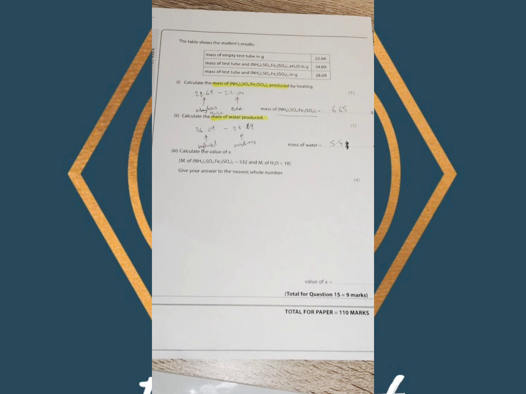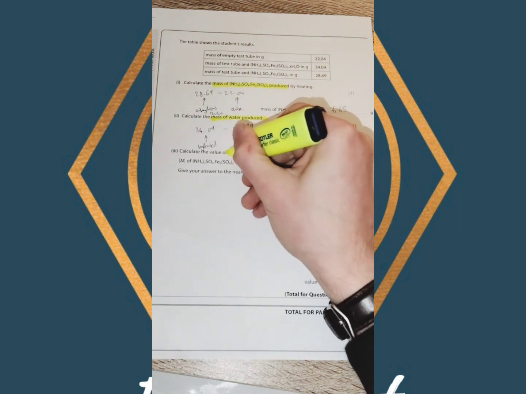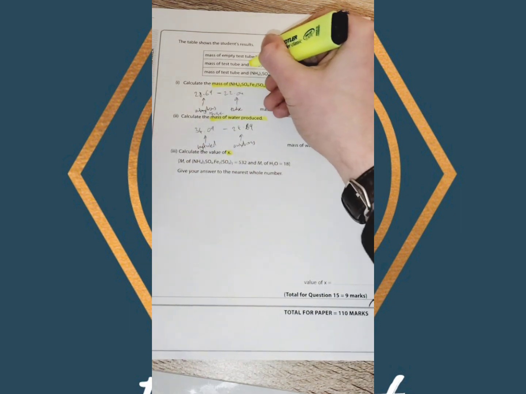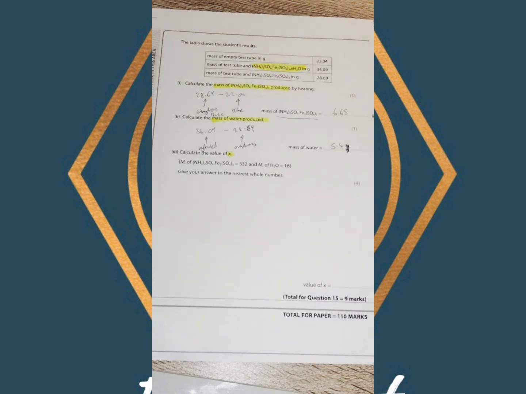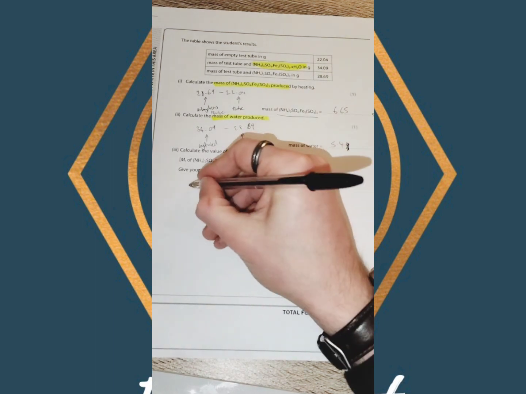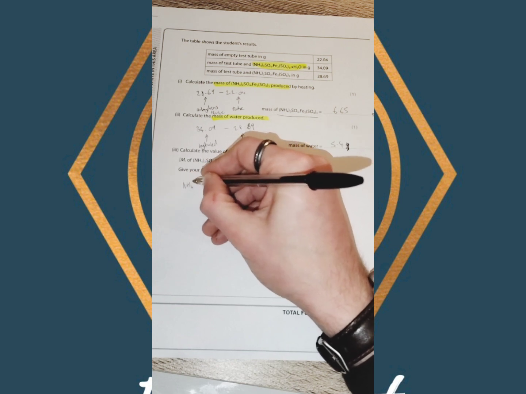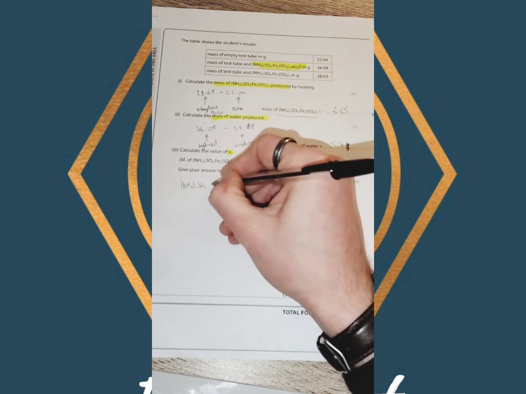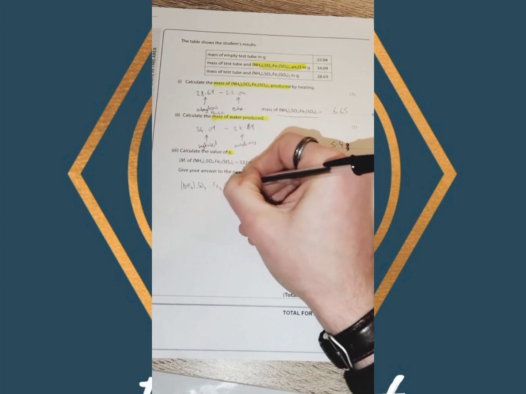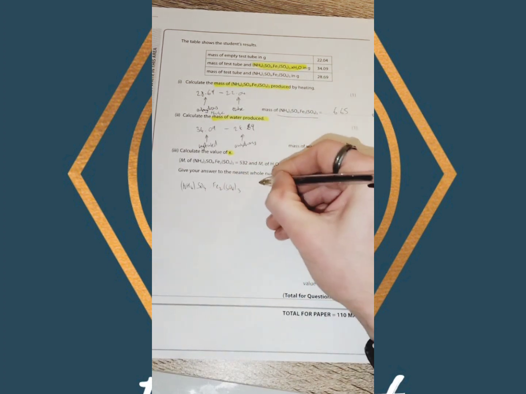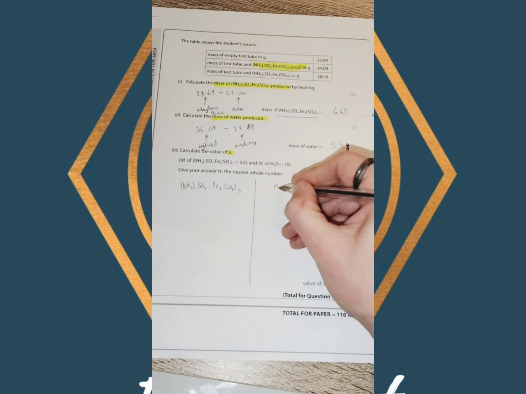And then it says, calculate the value of X in this formula for the hydrate here. So that is what we call a hydrated salt formula calculation, but I treat this kind of like empirical formula, frankly. So what we're going to do is literally just lay this out like an empirical formula. We're going to have the anhydrous form of the compound over here, Fe2(SO4)3, and that's one side, and then we're going to have water, H2O, over here.